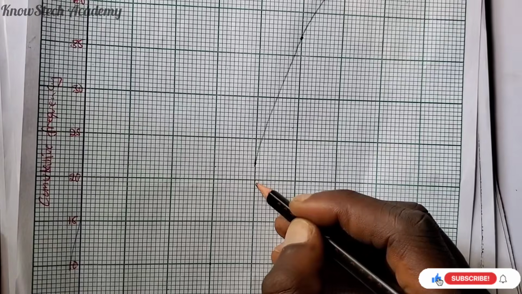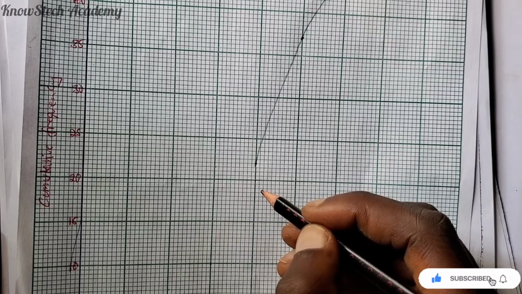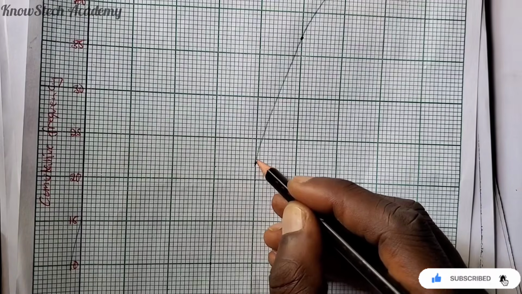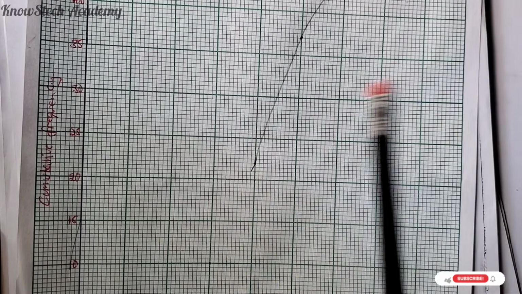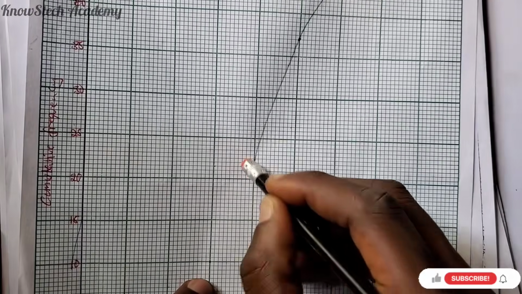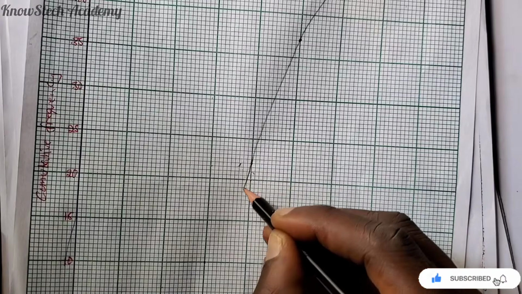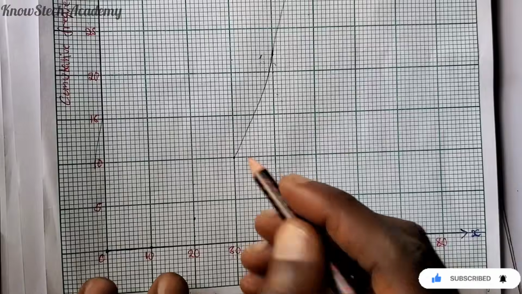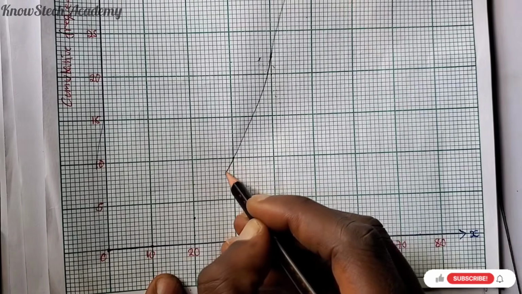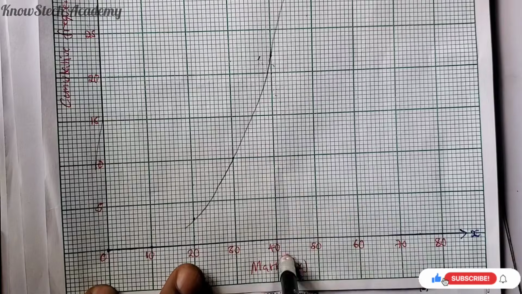Is that 20,40? 40,20. No, it's 22. So it's just here. Okay, this is a problem. Let's proceed from this point to this point here. So we're remaining with 2 more points here.